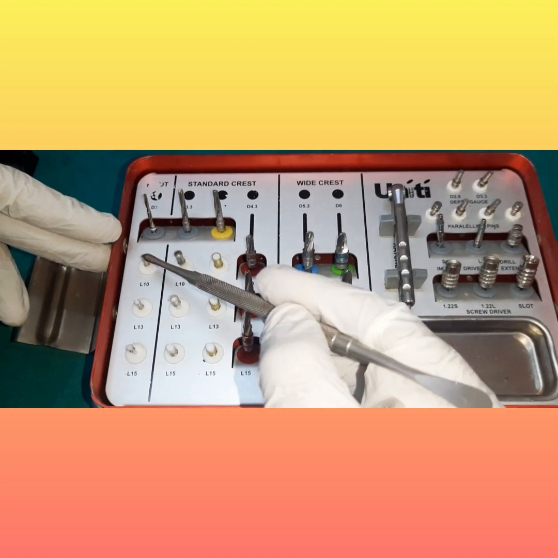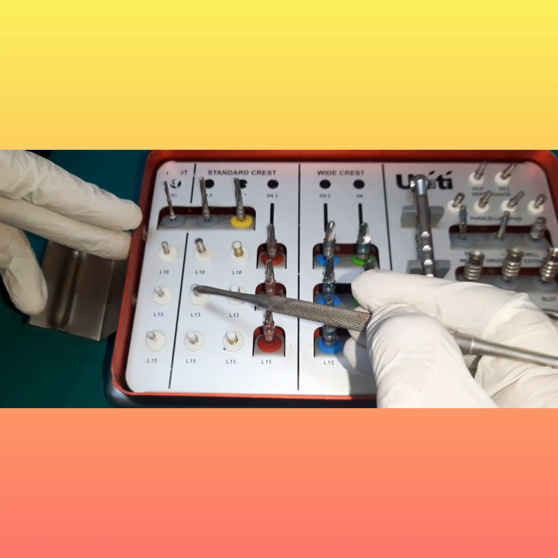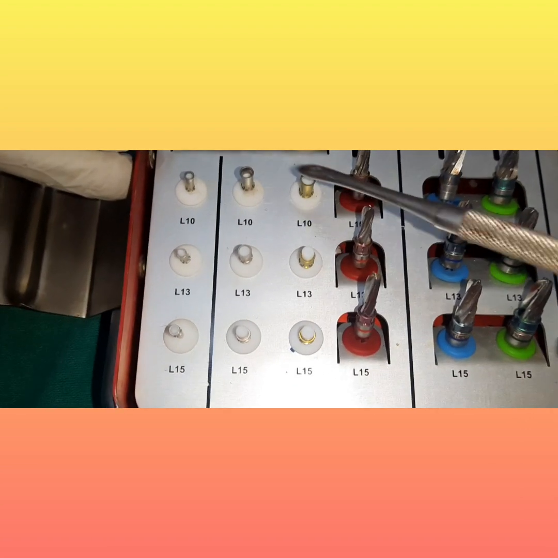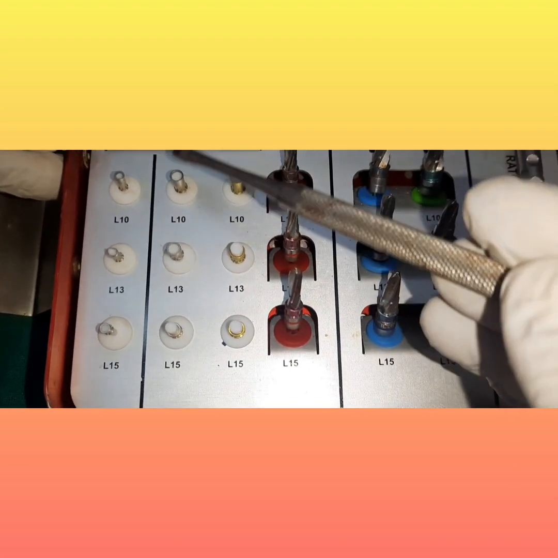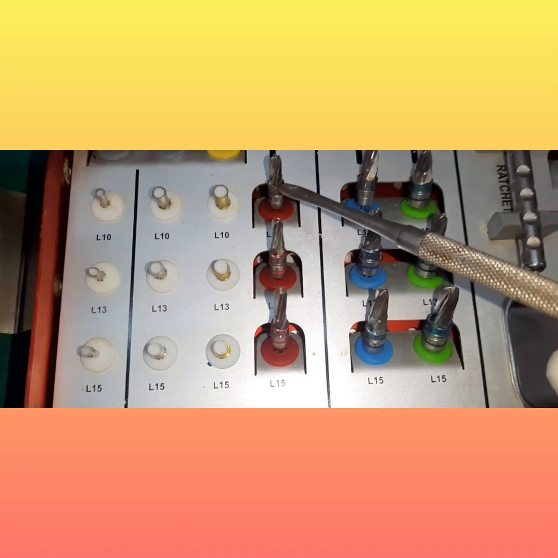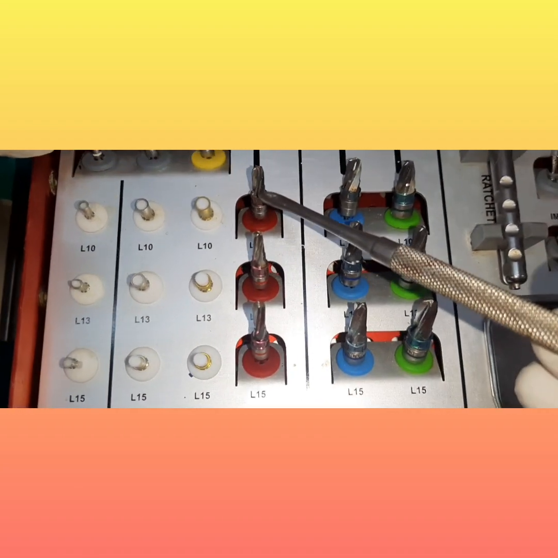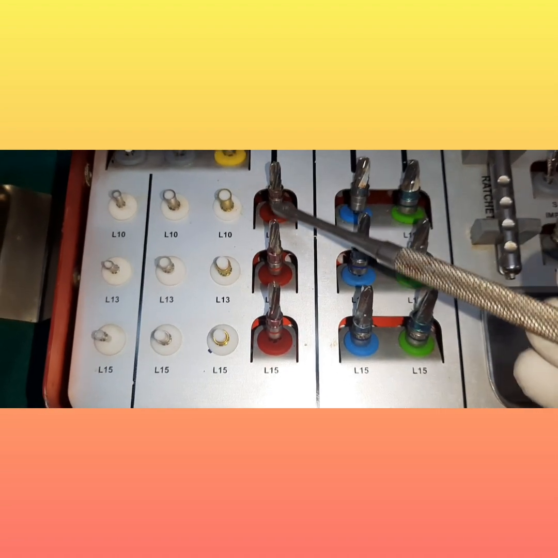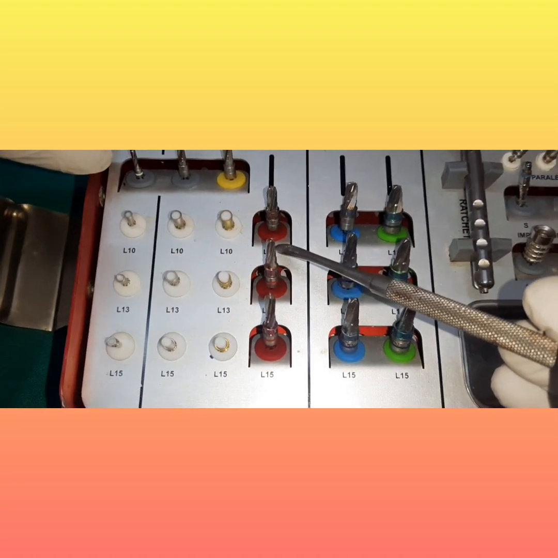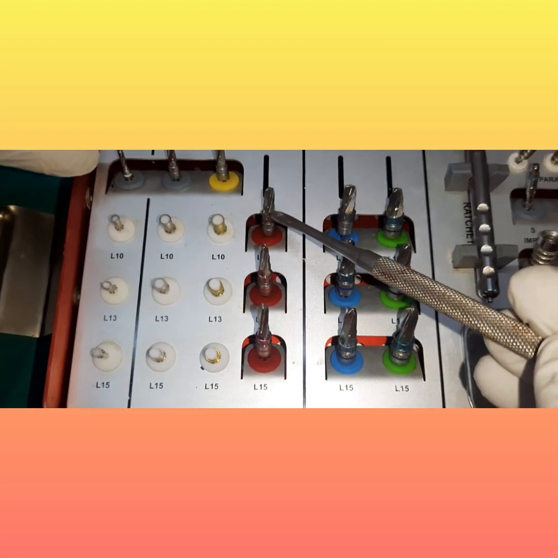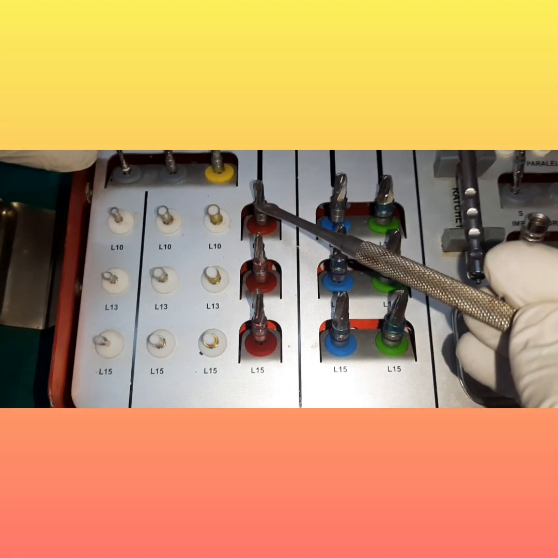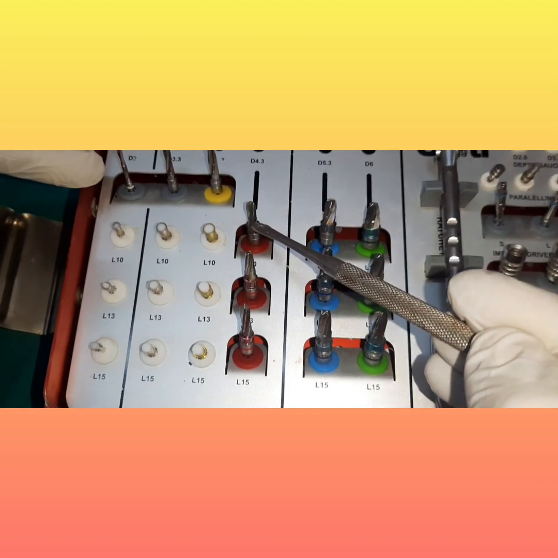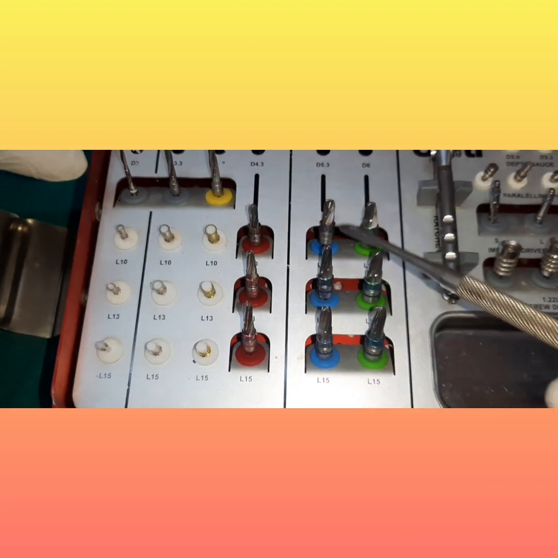Apart from this, you have these instruments which you see here, that is for maintaining the height. You can just place it onto these drills, as you can see here. This will not allow your drill to go further beyond, say you want to place an implant till the length of 10 millimeters. This helps as a stopper, it will not allow this drill to go further than 10 millimeters. So this way we are going to use this.